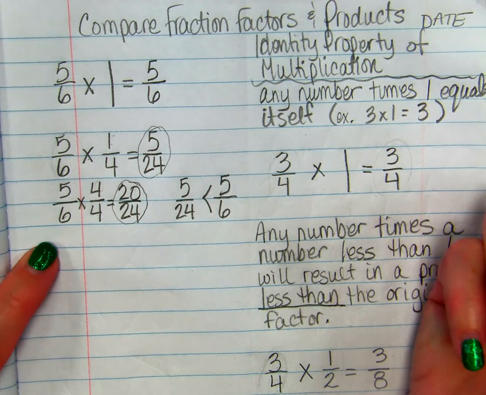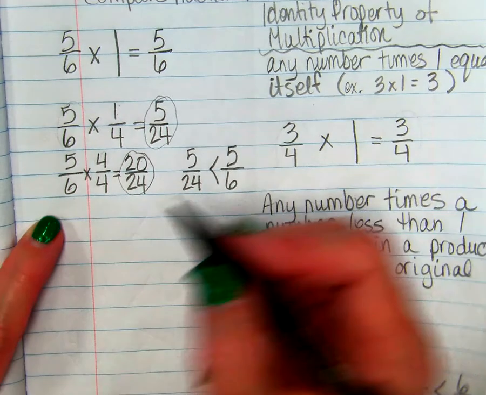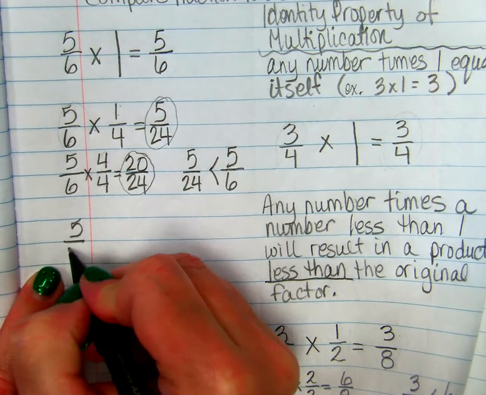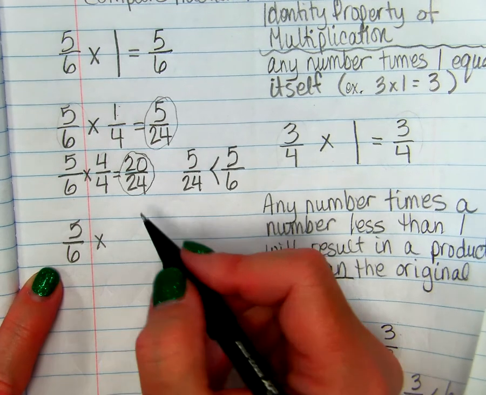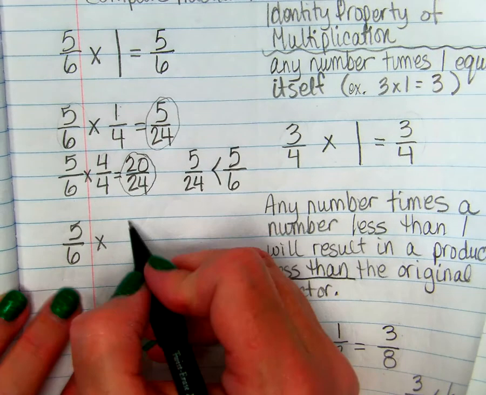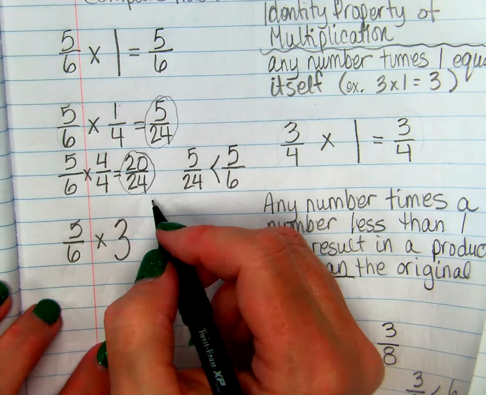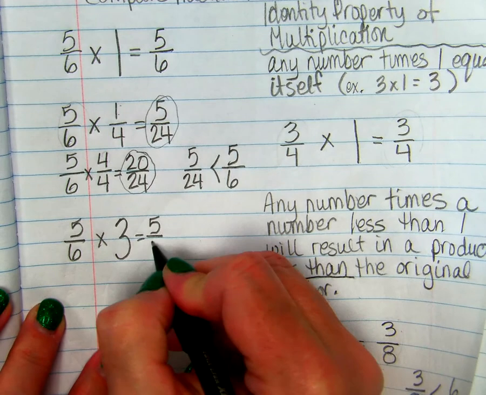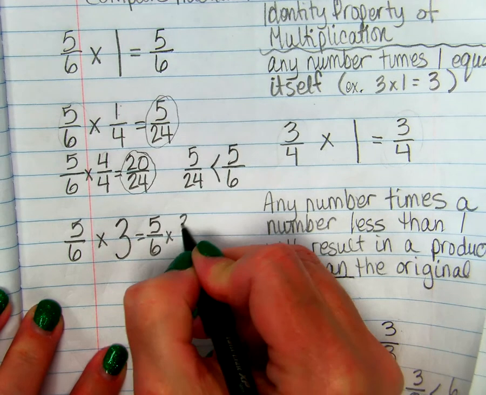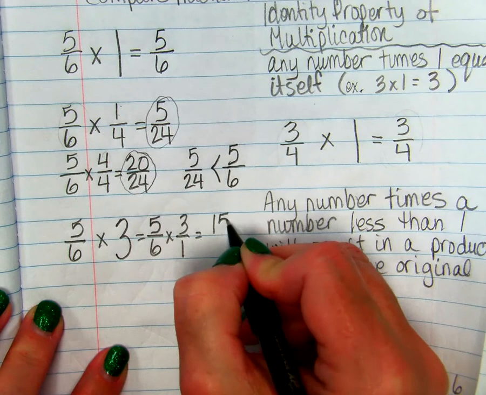Okay? Skipping a line, let's put one more down. Let's go greater than 1 this time. Alright? So 5/6 times, we used 2 down here at the bottom of the page. Let's go ahead and say 3. Okay? So 5/6 times 3 equals, here we go, 5/6 times 3 once, and that equals 15/6.